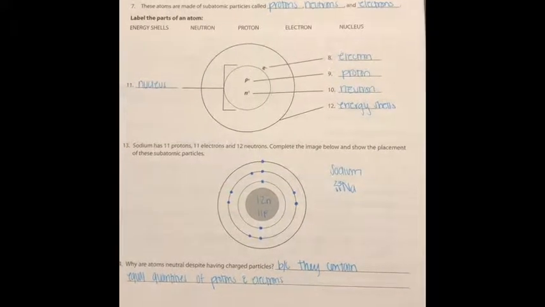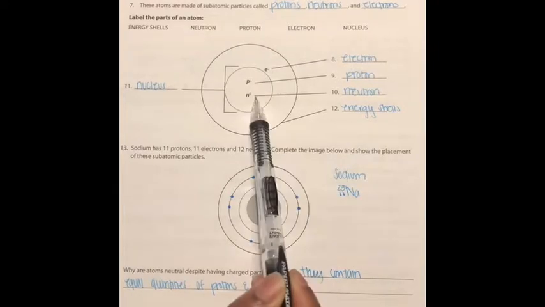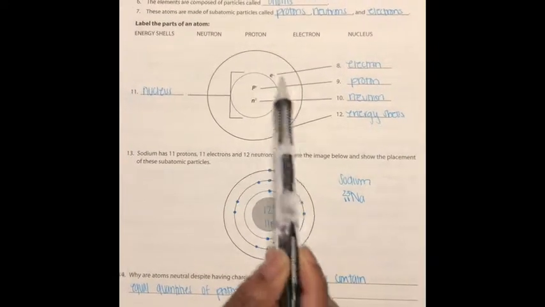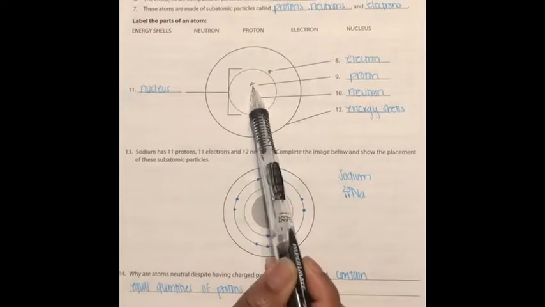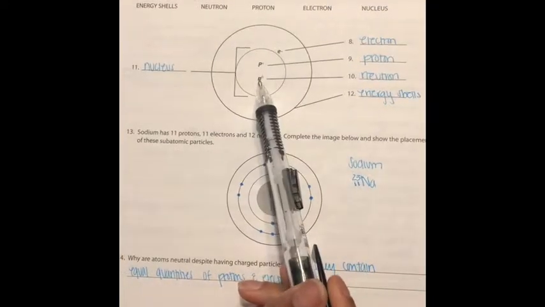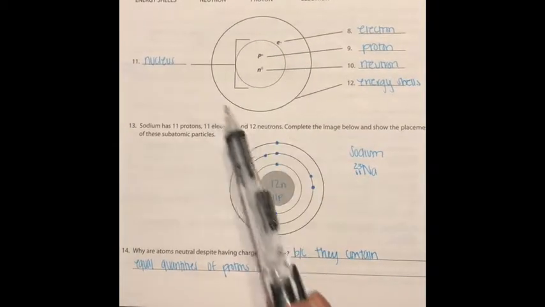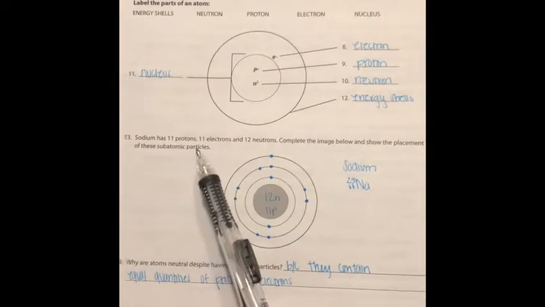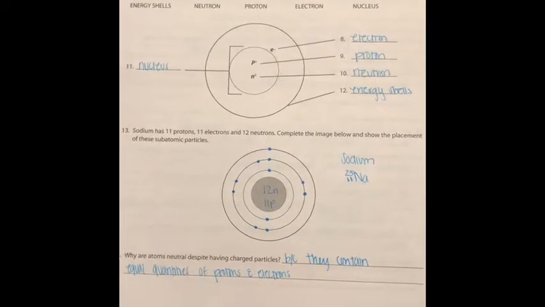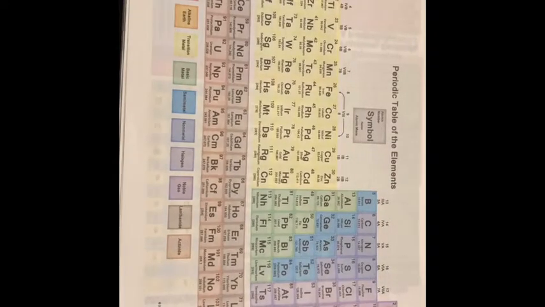Atoms consist of three basic particles: the protons, the electrons, and the neutrons. The nucleus, which is the center of the atom, contains the protons, which are positively charged, and the neutrons that have no charge. The outermost region of the atom are called electron shells and contain the electrons, which are negatively charged.